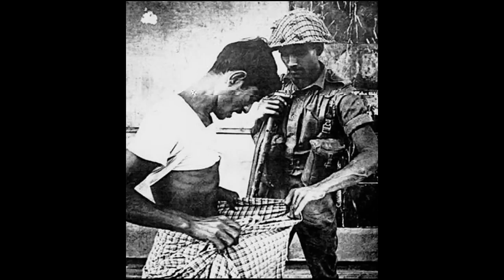massacred. It was commonplace when the Pakistan Armed Forces searched through a city or village that they would inspect men as to whether or not they were circumcised, marking them either Muslim or Hindu.